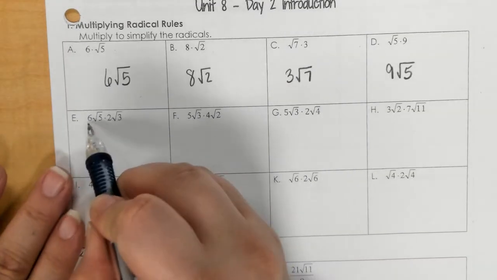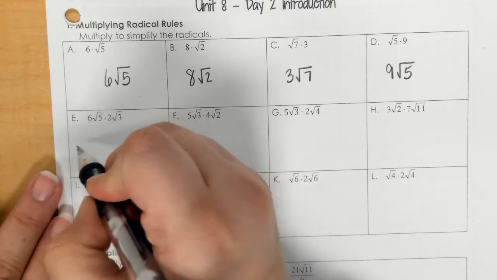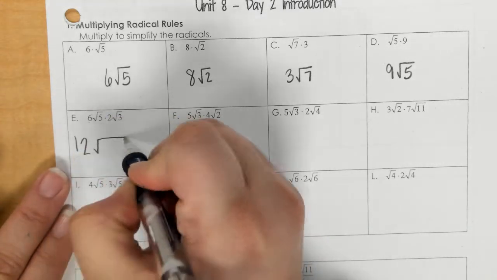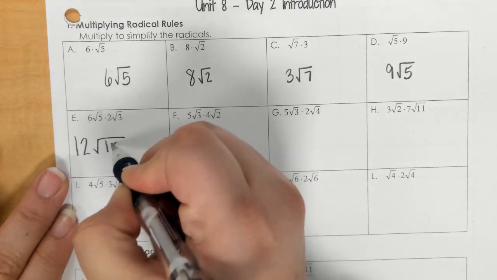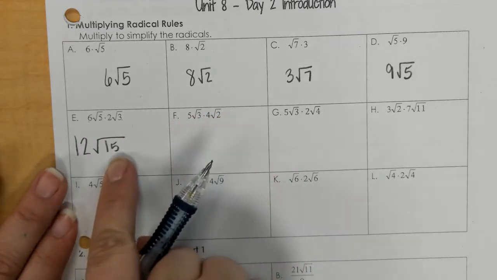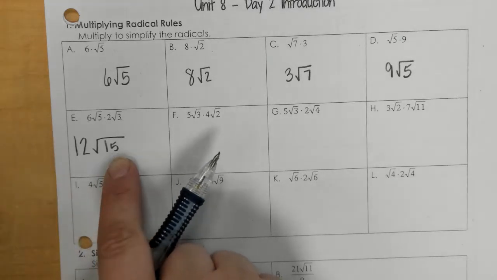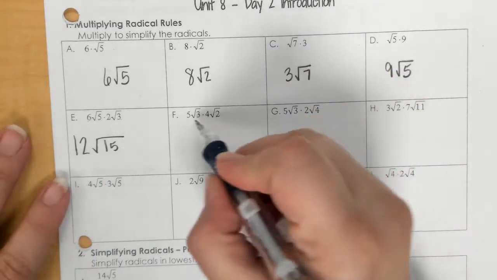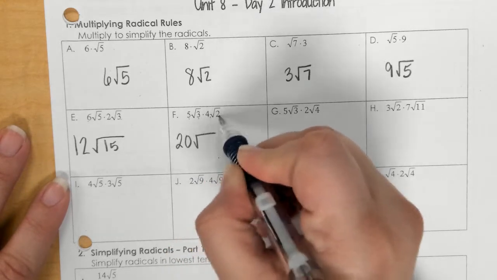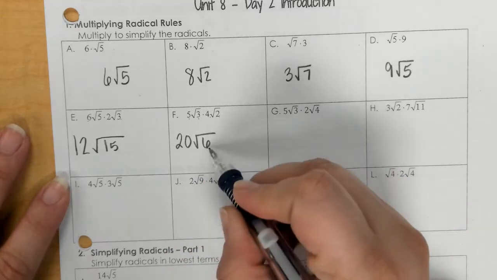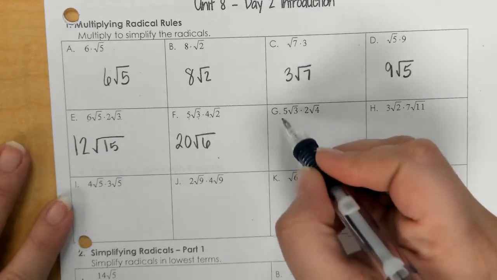In this example, you can multiply the 6 and the 2 because they're not in the radical. And 5 times 3, because they are in the radical, can multiply to be 15. And 15 cannot be broken down. Well, it can be 3 and 5, but they can't break down any further. So 5 and 4 would be 20. And then inside we would get 6. 6 can break down to 2 and 3, but not any further.